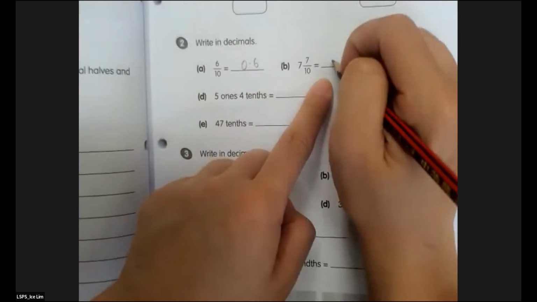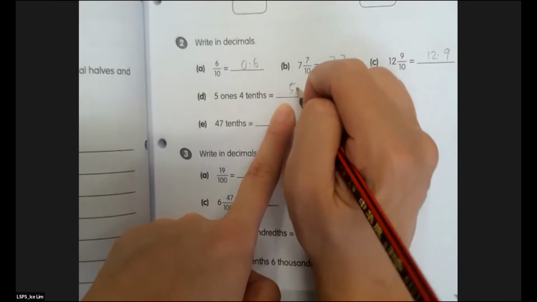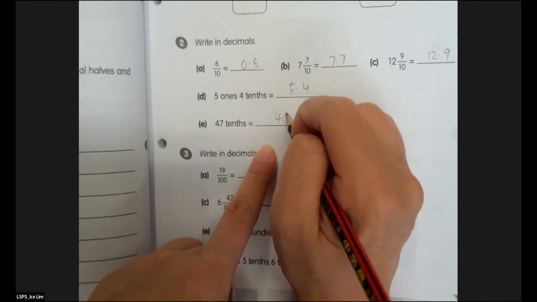Okay, let's take a look. Six, 10, 0.6, 7.7, 12.9. 5 ones and 4, 10, 5.4, 47, 10, 4.7. Oh, that was question 2, sorry.